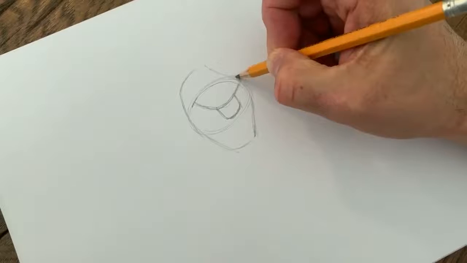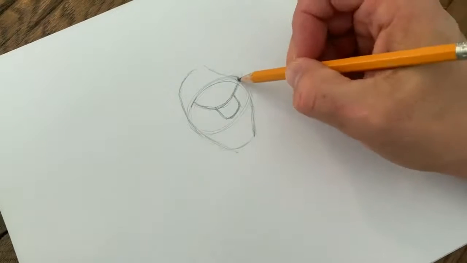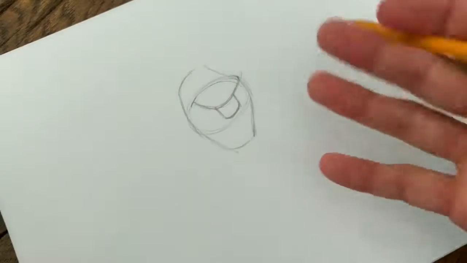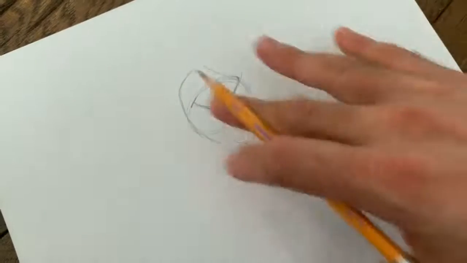All right, from here, and you can see I'm just making little adjustments, but you can see, oh, look, Olaf's head. We're seeing Olaf appear here.